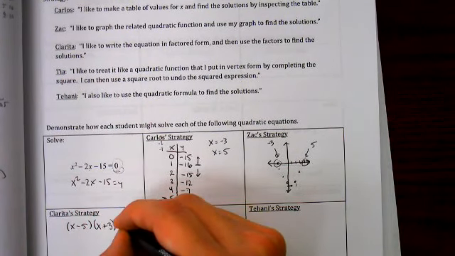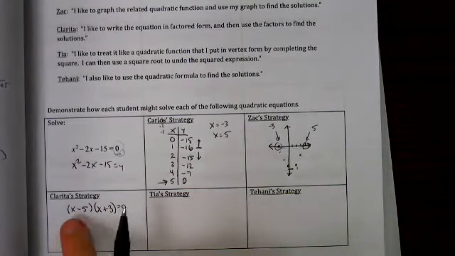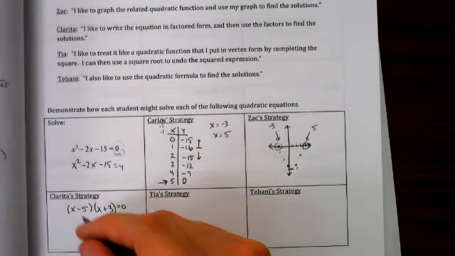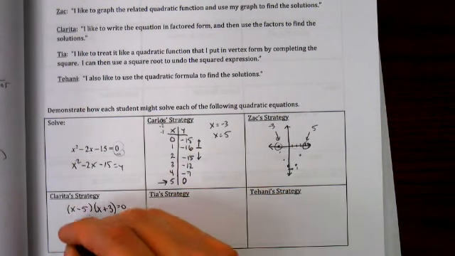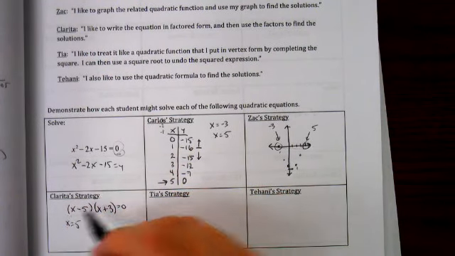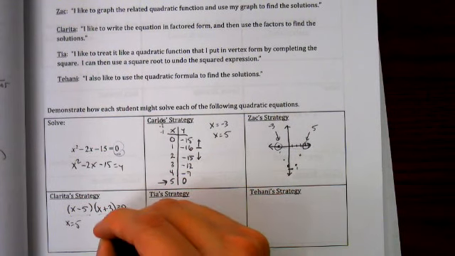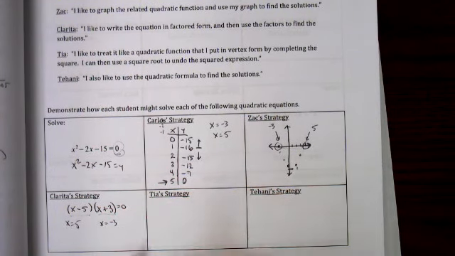And then you can use these factors to find the solutions by just solving each factor equal to 0. So x, based on this, I know x can equal 5, and that will make it 0. And based on this, I know x can equal -3, and that will make it 0. So that is another way to find the solution.